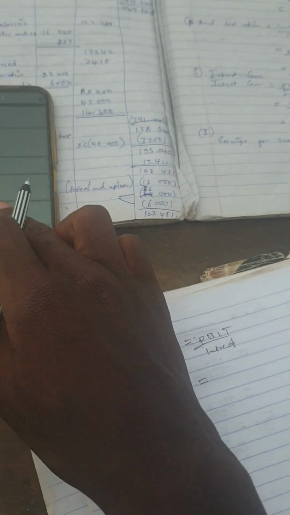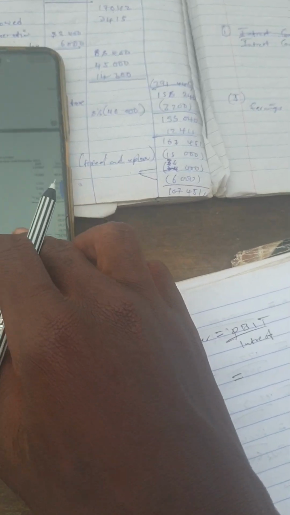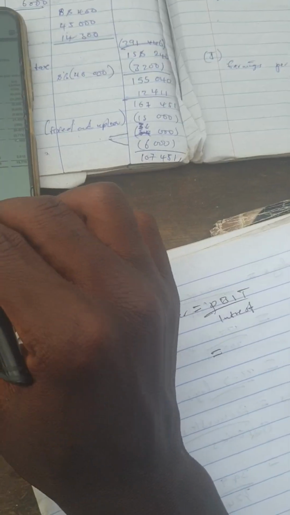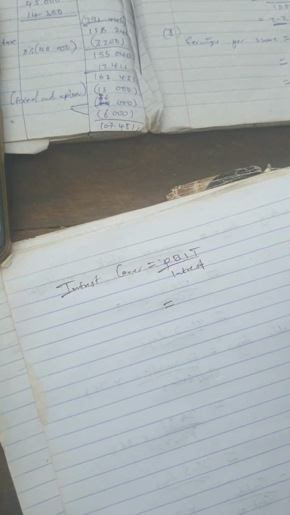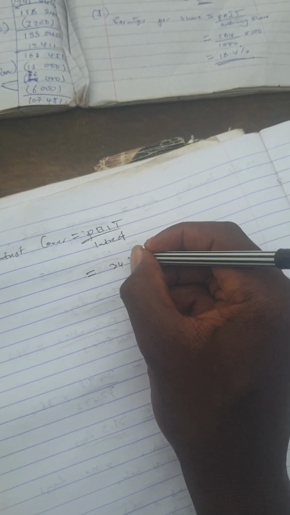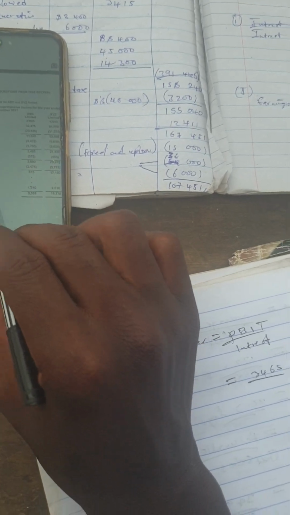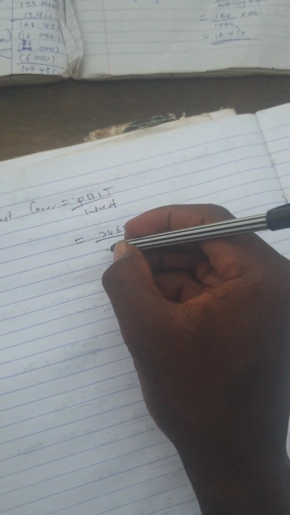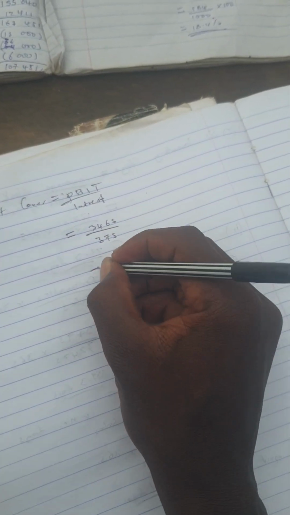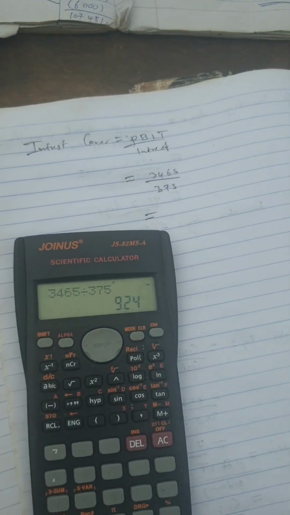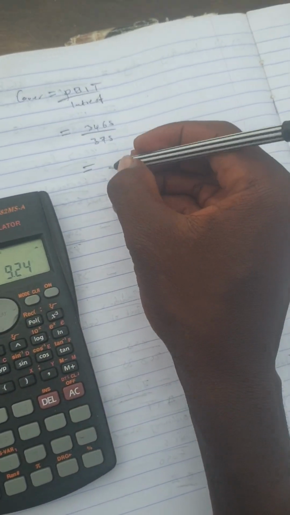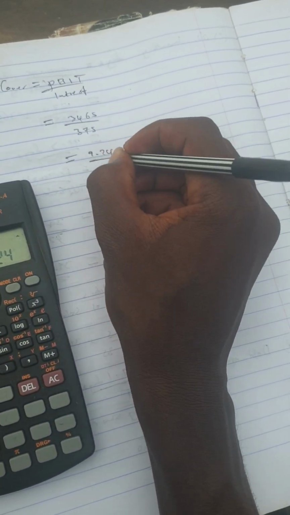Profit before interest and tax in the question was 3465, and our interest, which is finance cost, is 375. So we're going to divide by 375. This is going to be 9.24.